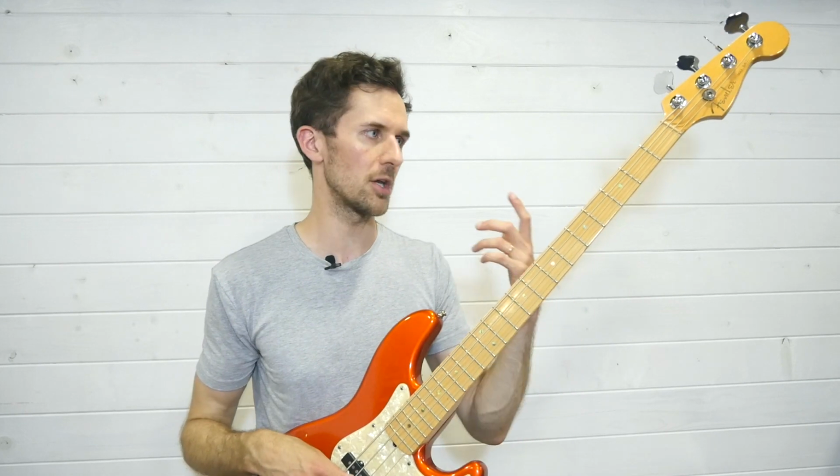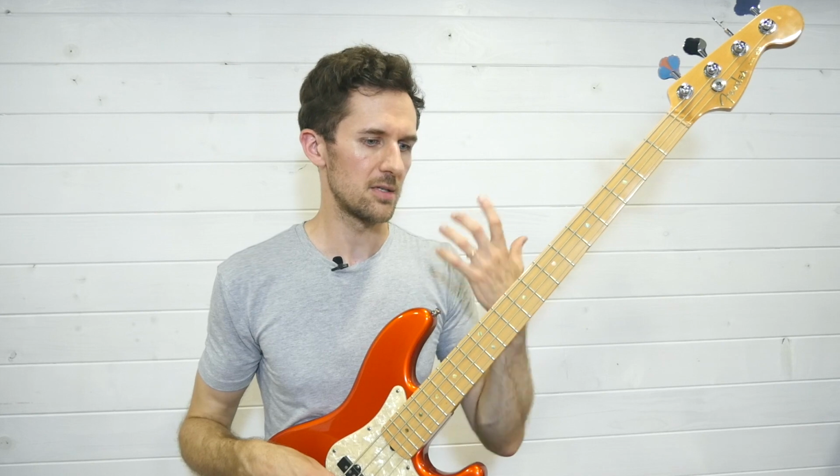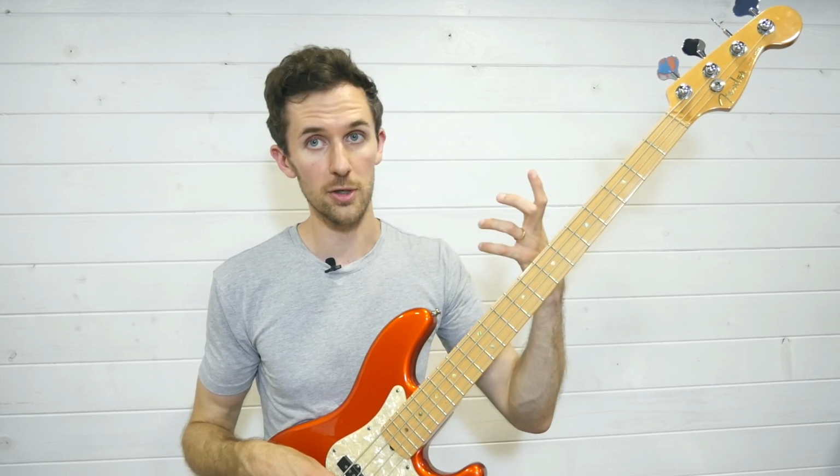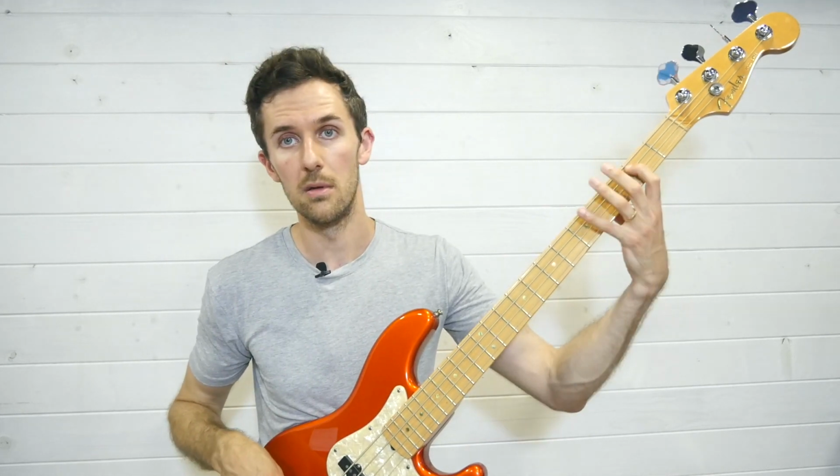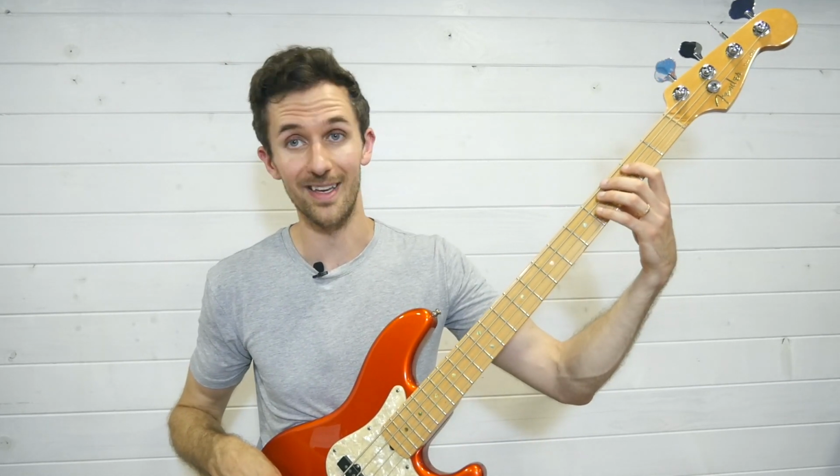So that is a really good way to visualize the harmony, but it's not a very practical way of playing it. So what we're going to do is look at different ways to play that triad across the strings. So the most common way to play a major triad: middle finger, first finger, little finger.